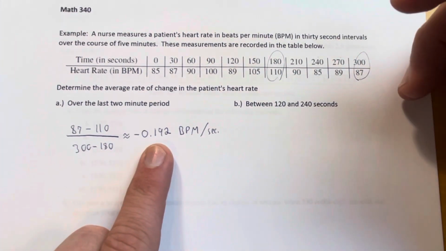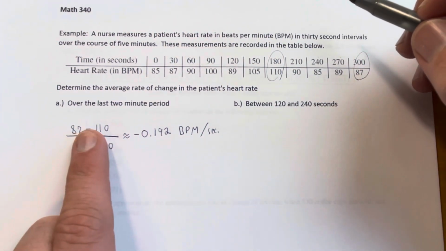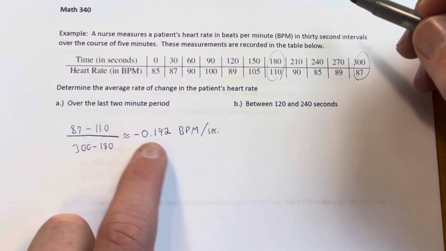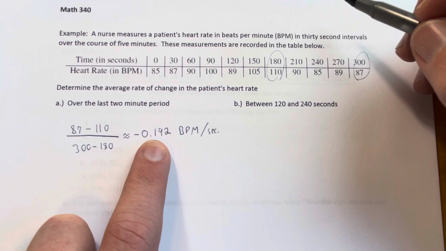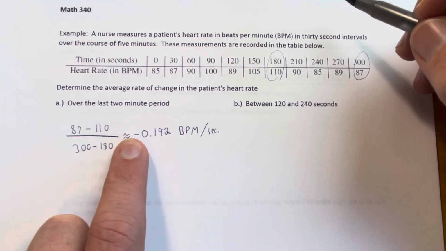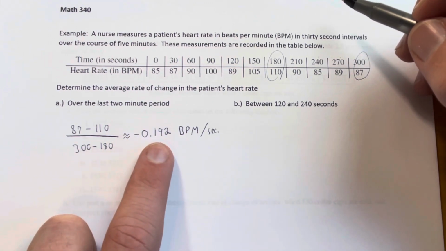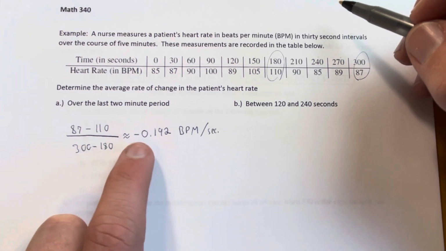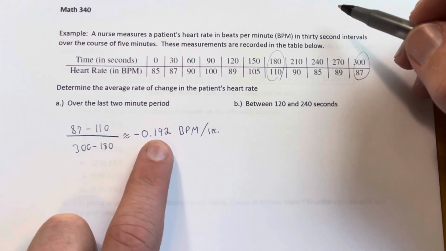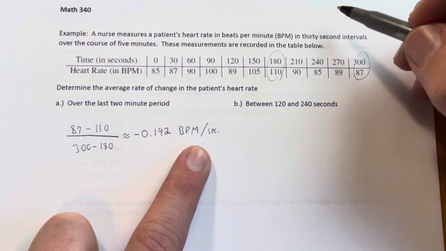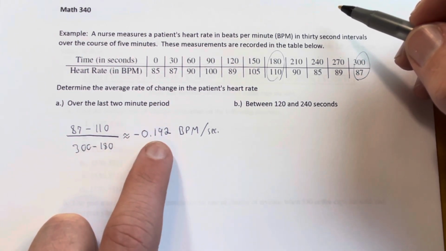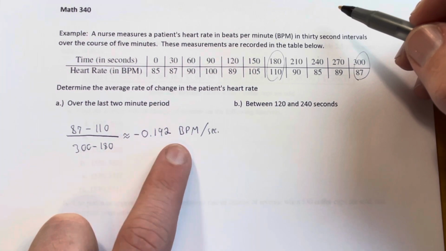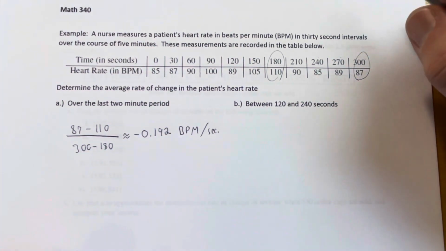Here, this means that on average, over the course of that last 2-minute period, the patient's heart rate was slowing down. It was decreasing. Okay, that's what the negative here is telling us. And not only that, it was decreasing at a rate of about 0.192 BPM per second. So each second, on average, it was slowing down by about 0.192 BPM.